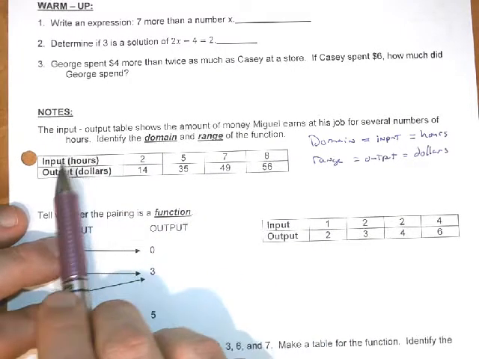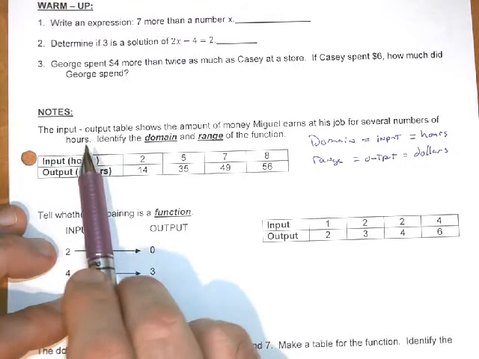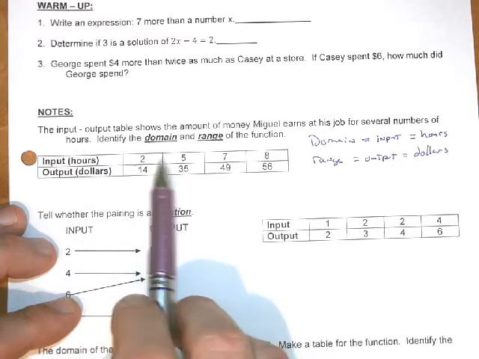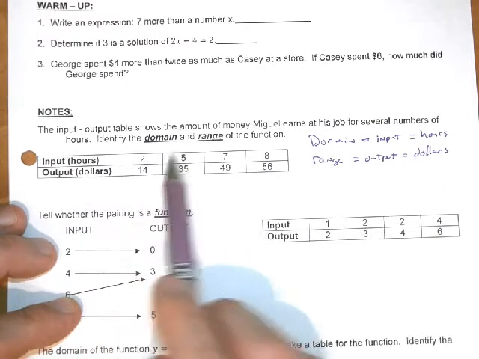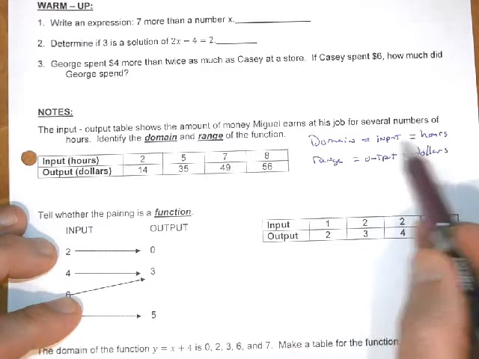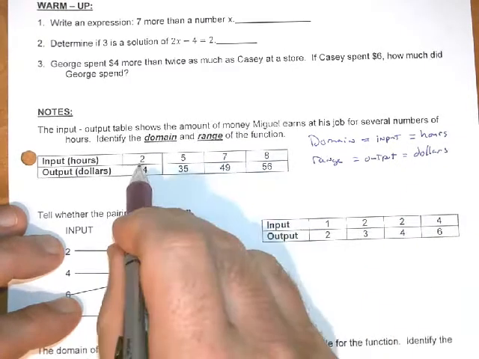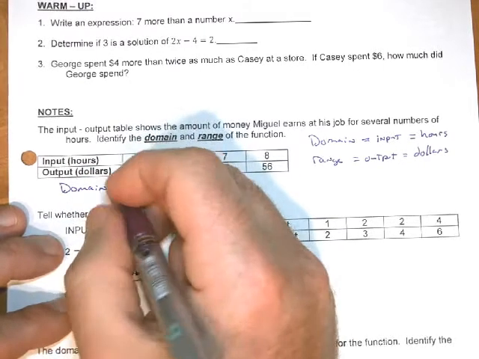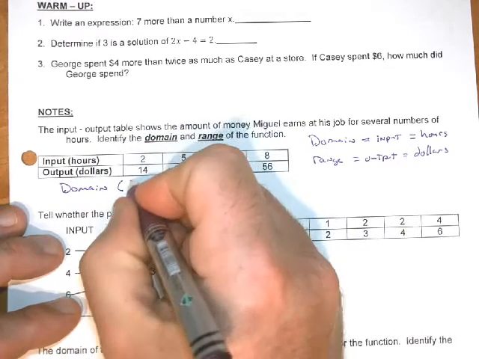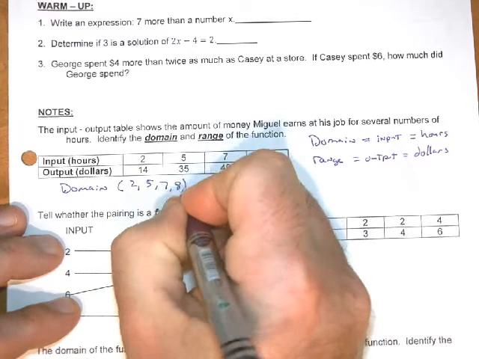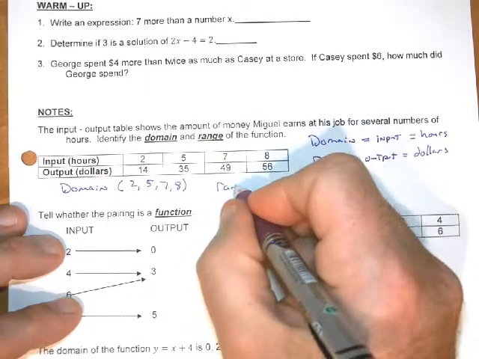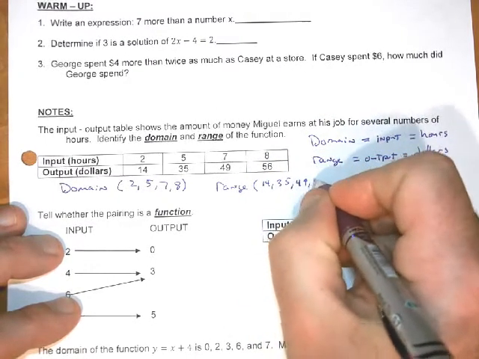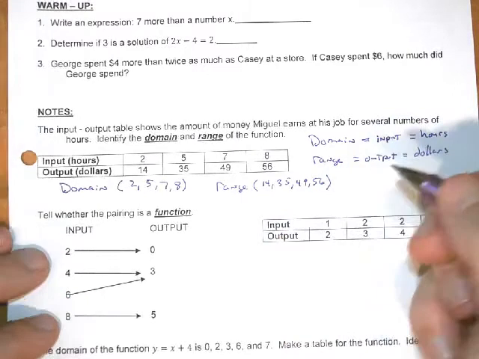So when you're looking at this in real world context, with the domain, it has to be something happening. So we don't get paid any money unless we put the hours in. So the hours have to be worked, and then the person gets paid for their hours worked there. So our domain, the input is the hours, and those numbers are, again, I'll just write them down here. Our domain are the following numbers: 2, 5, 7, and 8. And then our range are the following numbers: 14, 35, 49, and 56.